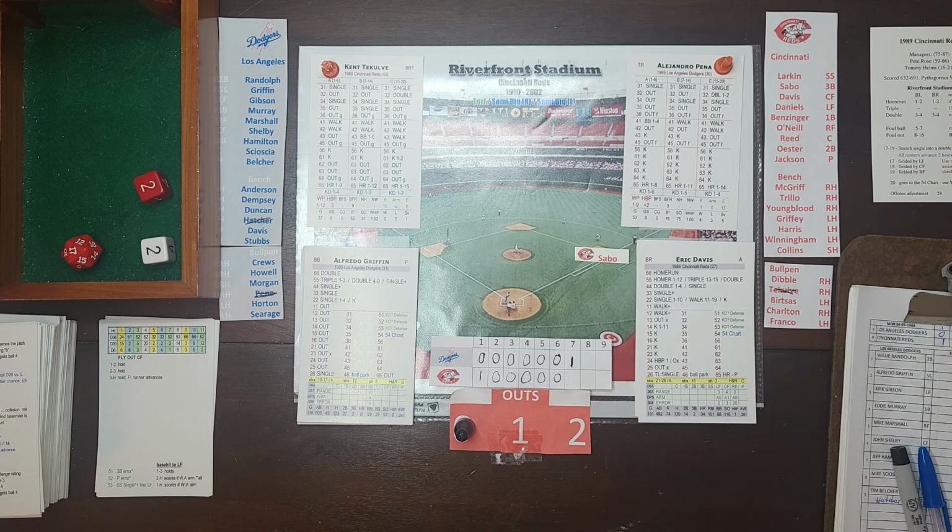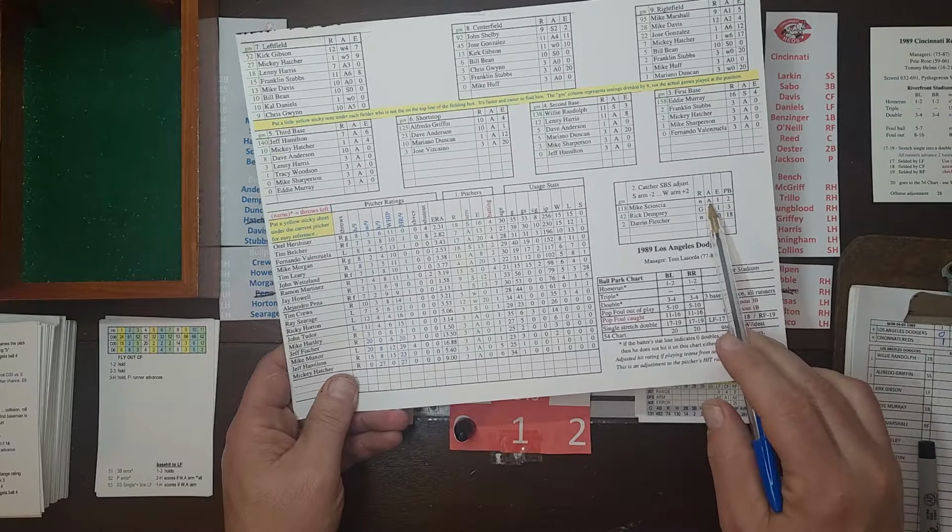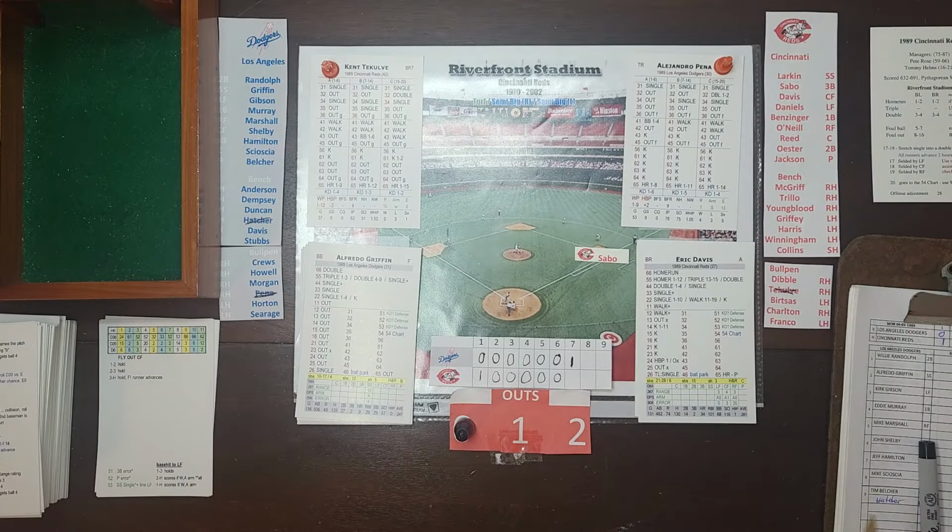Sabo, again, has a chance to steal because of the walk plus that came up. So let's check the catcher rating for Scioscia. Check the defensive ratings for the Dodgers. And look at Scioscia and see if he's got an average arm or something else. Scioscia has an average arm. Yes, he does. So no adjustment down for Sabo.